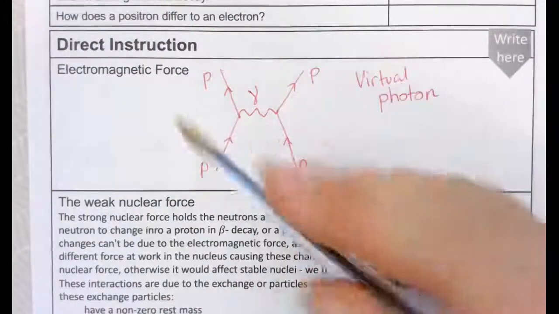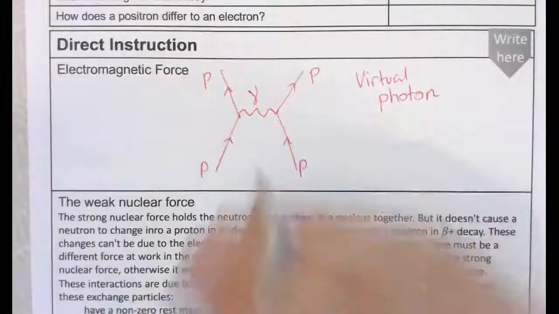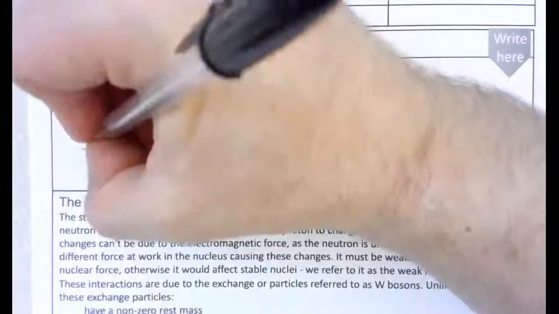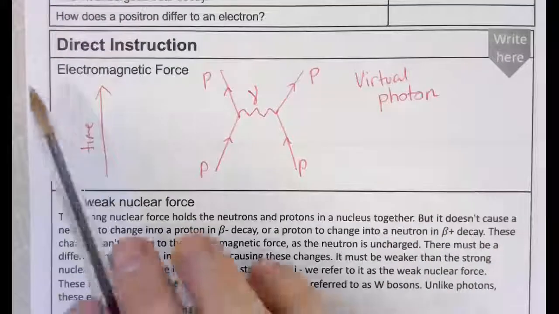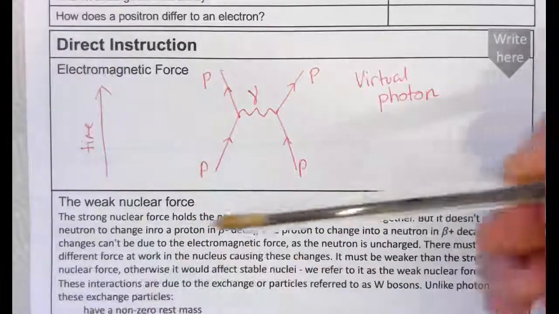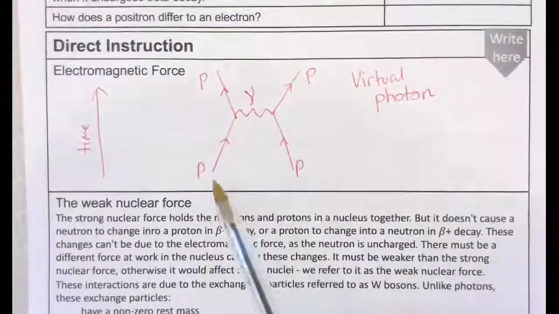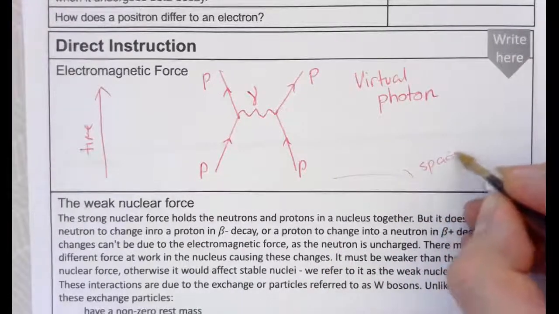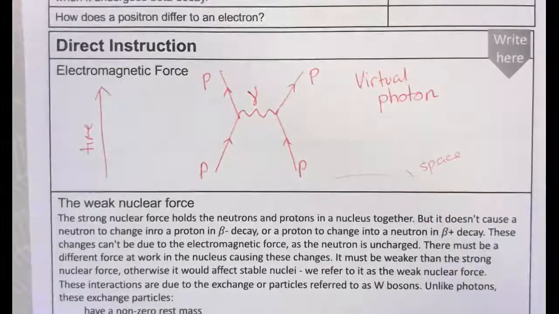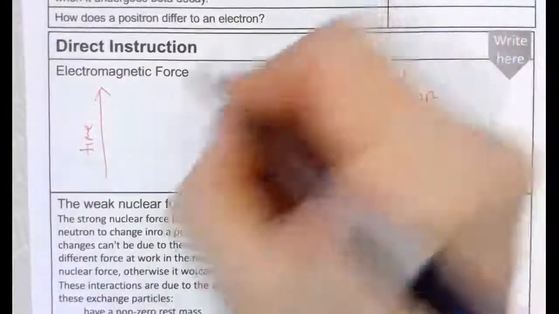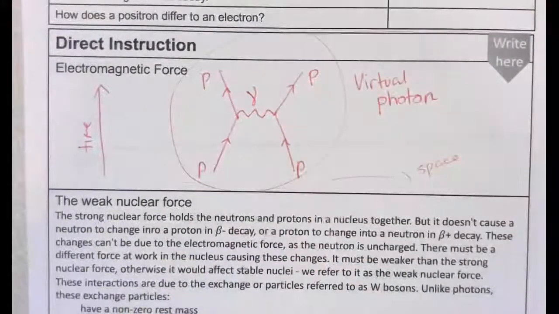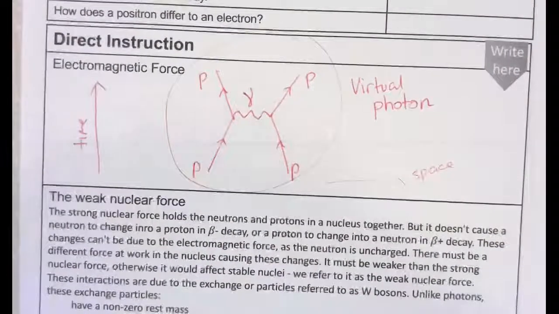So this diagram I've drawn here is called a Feynman diagram. We don't need to know about labels on the axes, but it's also always nice to understand what's actually been shown. Time usually goes on the y-axis, so as time passes in this direction, this is what happens, and sometimes you might see it illustrated with space on this axis, but not always. So all we're interested in is what I've drawn there. We have two protons interacting, and the virtual photon is the exchange particle.